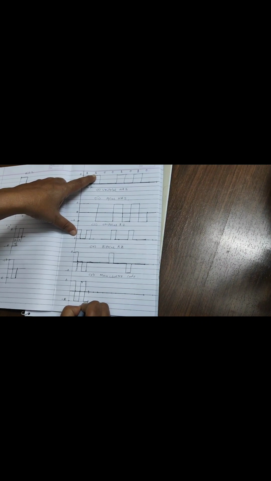Symbol 0 starts with -1 for half duration, +1 for another half duration. Again we have symbol 0, so it is -1 for half duration, +1 for another half duration. Next we have symbol 1. Symbol 1 is +1 for half duration, -1 for another half duration. Symbol 0 we have -1 for half duration, +1 for another half duration.